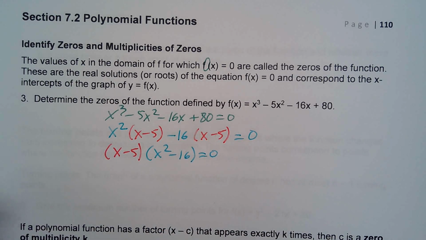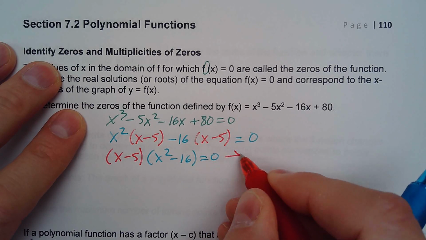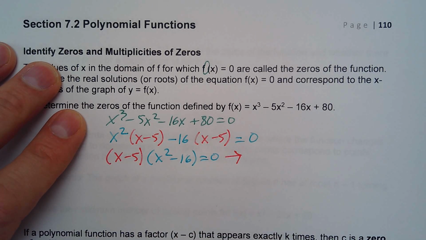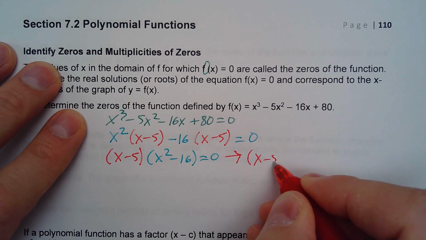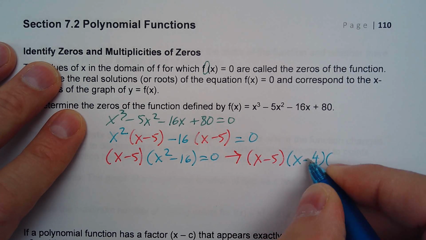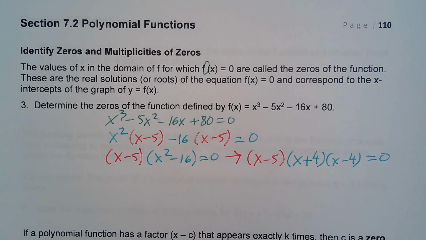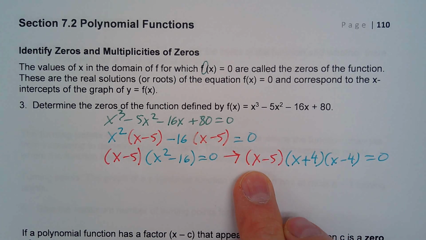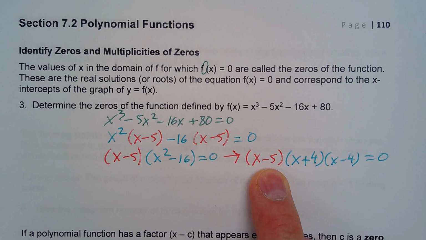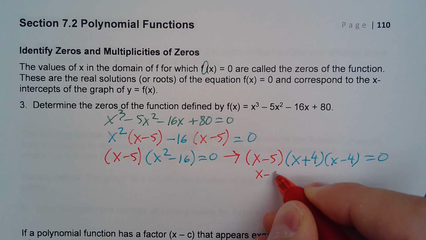Actually, there are two ways we can go here. One way, I can say this is a difference of squares. So I would factor into x plus 4 times x minus 4. And then if x minus 5 is a factor, by my theorem that means x equals 5 is a 0. And where you would get that is you're literally setting this equal to 0 and solving.